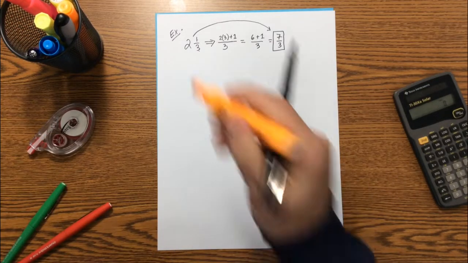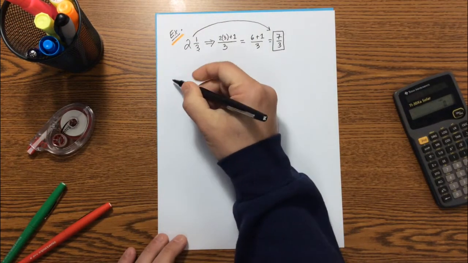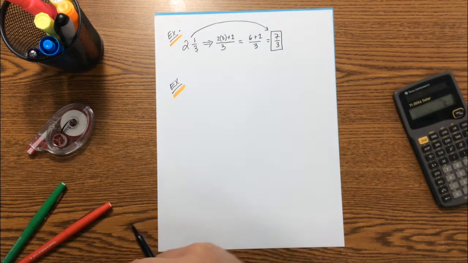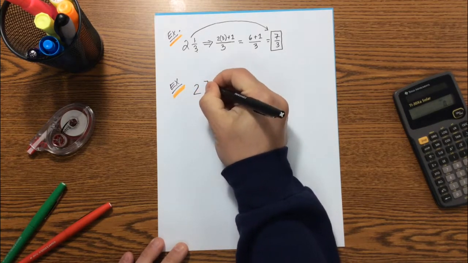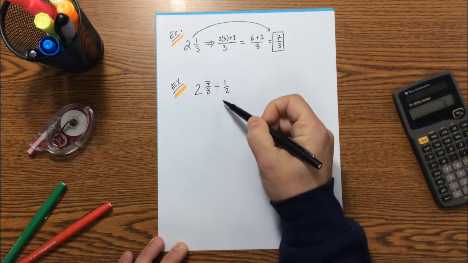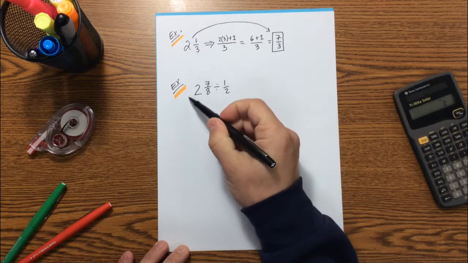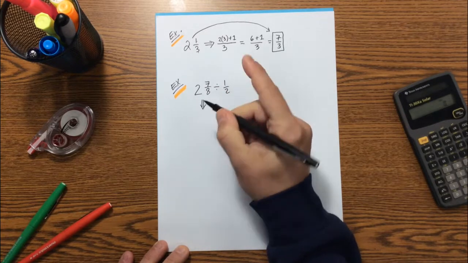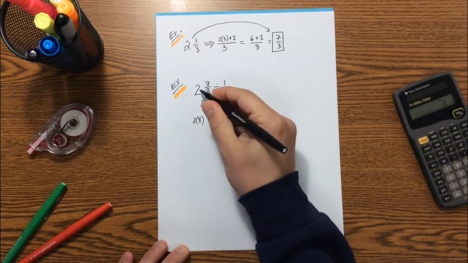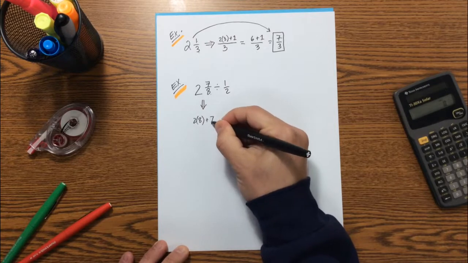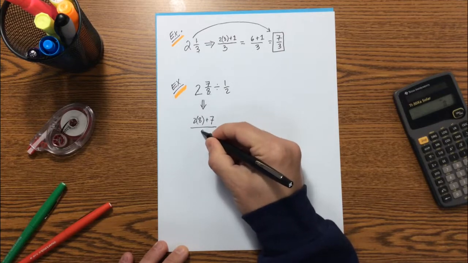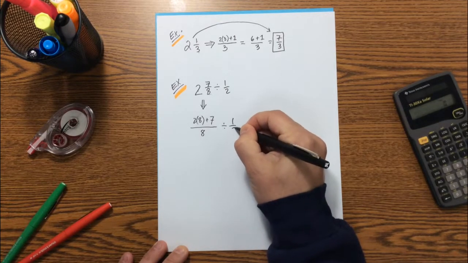Alright, let's take a look at a real example now. Let's start by dividing 2 7/8 by 1/2. 2 7/8 divided by 1/2. Oh, these are great little numbers. Alright, let's start by taking this mixed number and turning it into an improper fraction. Remember, 2 times 8, plus the numerator. That's what you're going to get, right there.